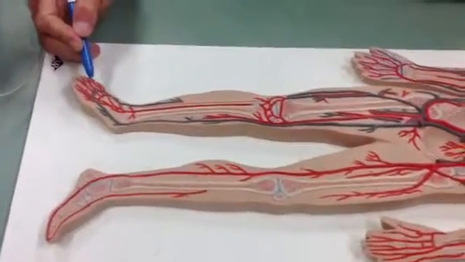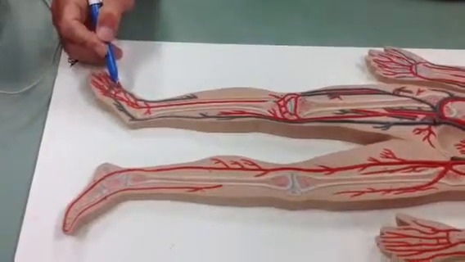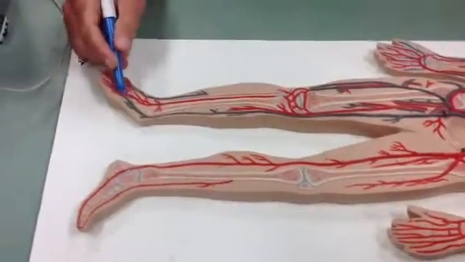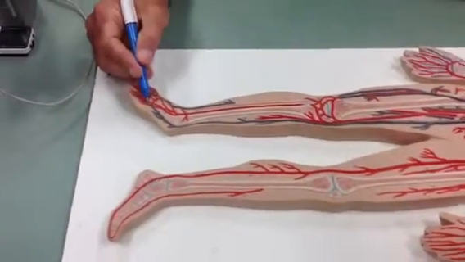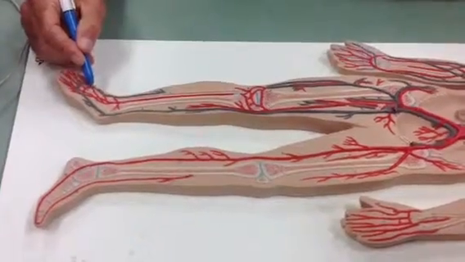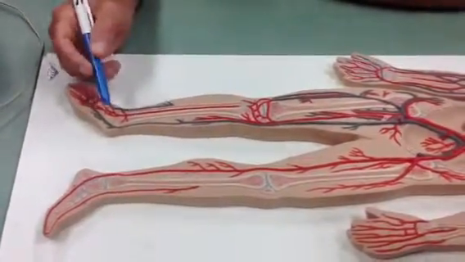Arteries, metatarsal arteries, and veins. The arteries will be red, the veins will be this kind of grayish blue, whatever it is. And these are your plantar arches, right? I can't tell what's on top and what's on the bottom.